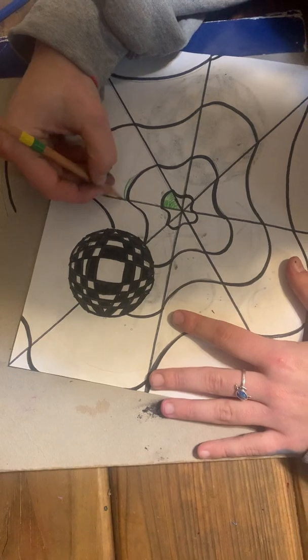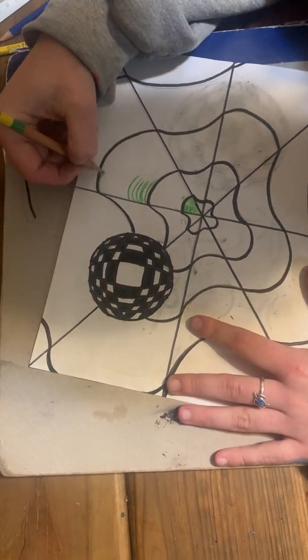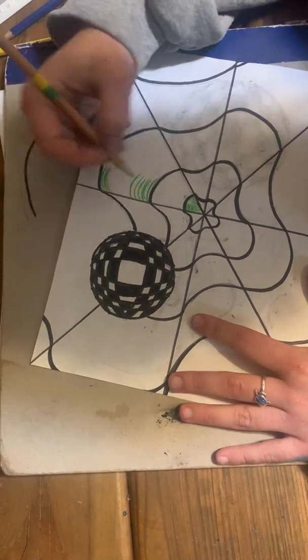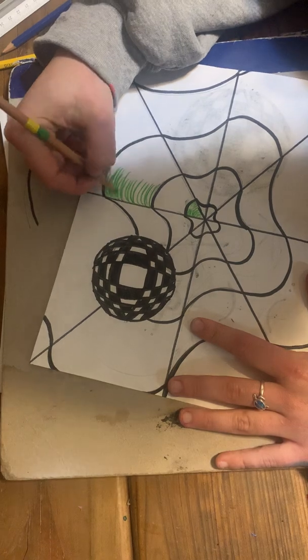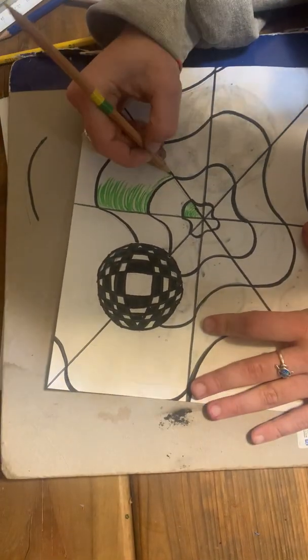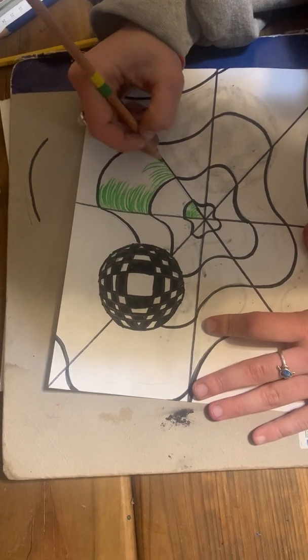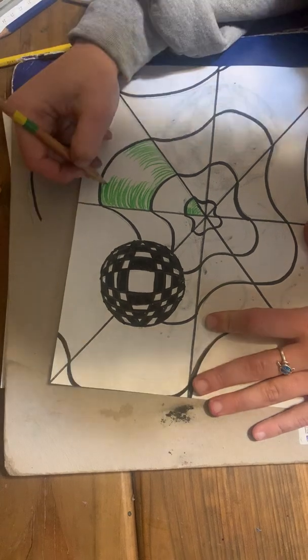Okay, then we'll move up here, following the shape of our line, so we're kind of mimicking the shape of the lines below and above. Making sure we're pressing a lot harder on the outside, easing up on our pressure as we move inward. It's kind of hard for some kids to understand this movement.